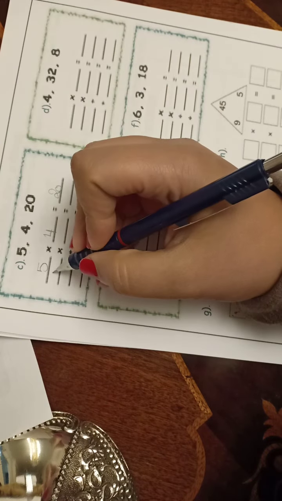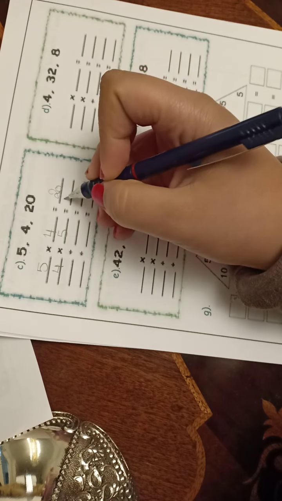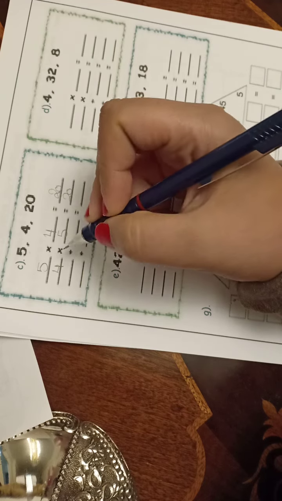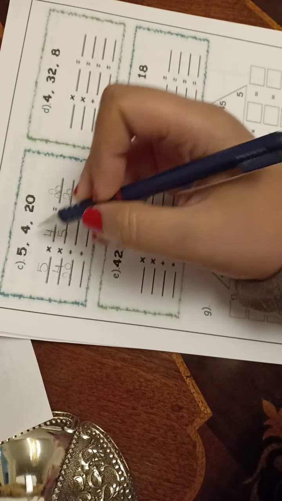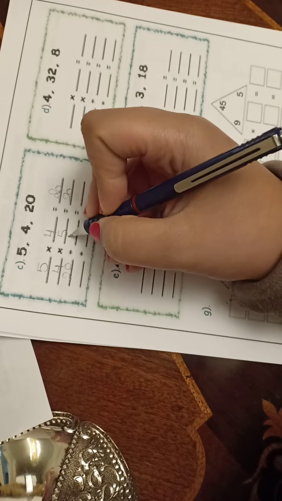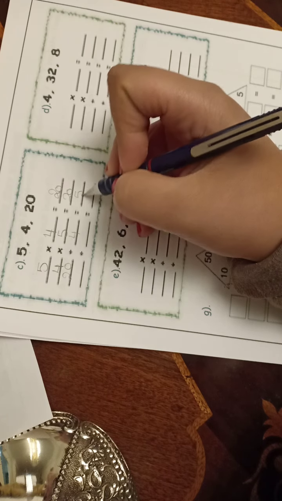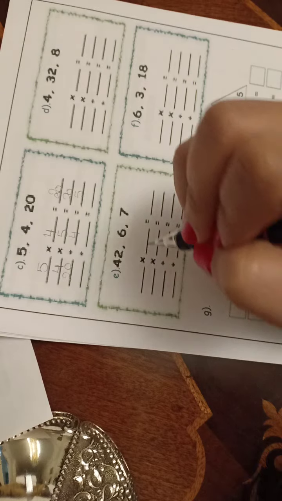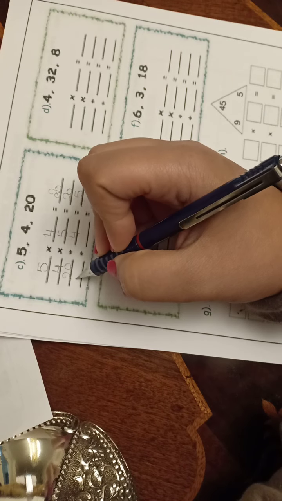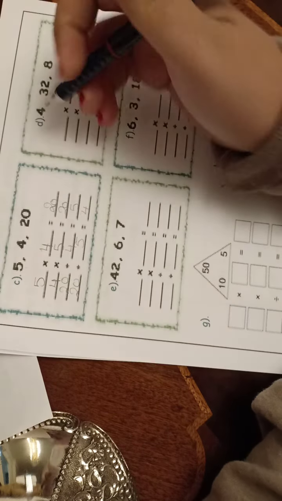And 4, it's so easy, times 5 equals 20. And we said if I divide the big number, which is 20, by one of the small numbers, we will start with the 4. 20 divided by 4 equals 5. It will give us the second small number, which is 5. We are right. So we also can do 20 divided by 5 equals 4. So easy.